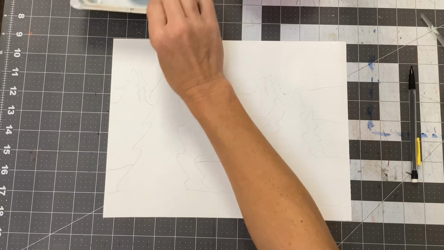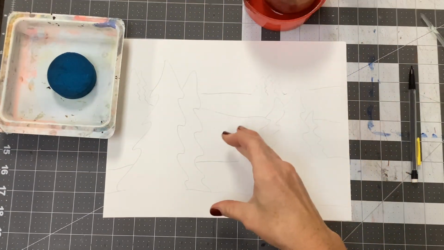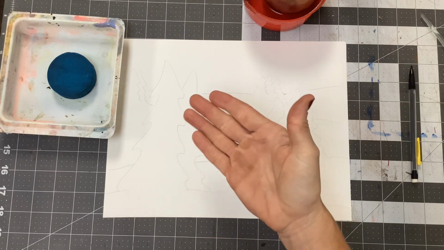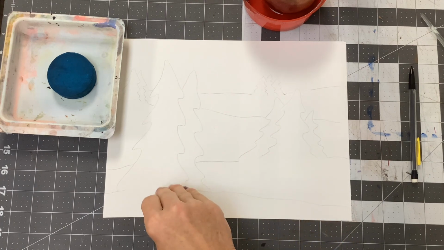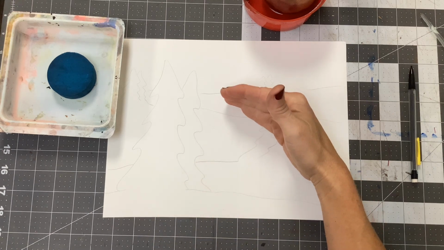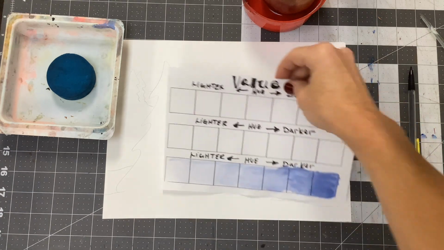And remember, when we're creating a value scale and when we're creating a realistic looking landscape, our items closer to us, our items in the foreground, are going to be darker. And those items are going to get lighter and lighter as they move away from us. So this is where you can think about those value scales that we painted.